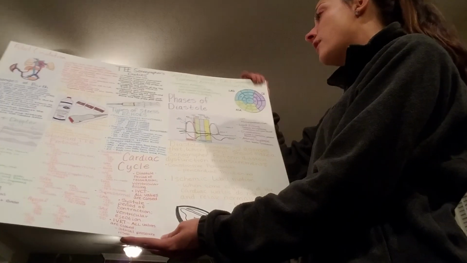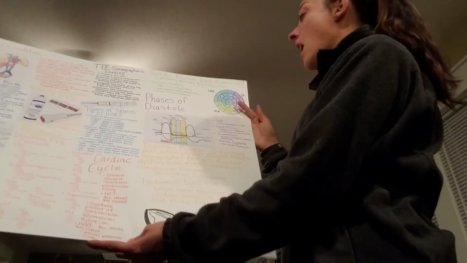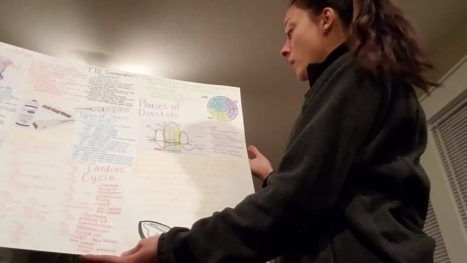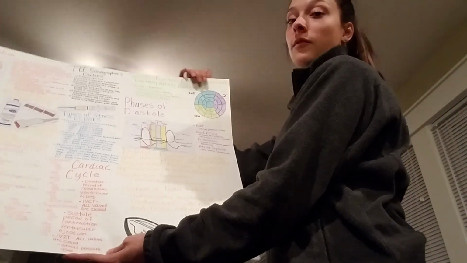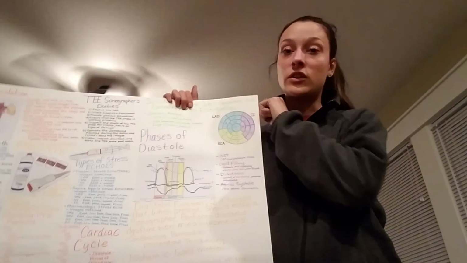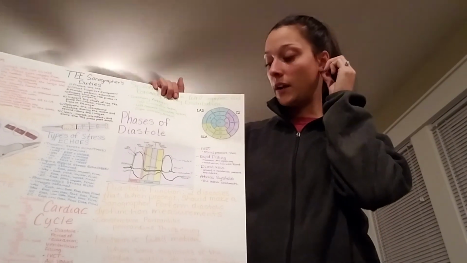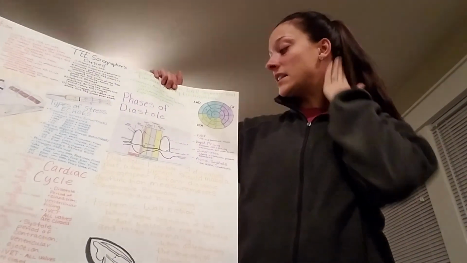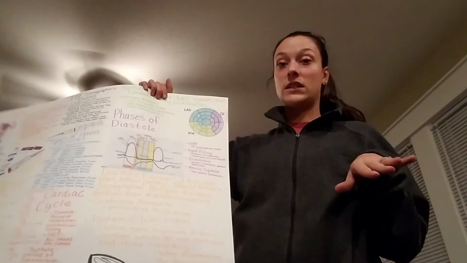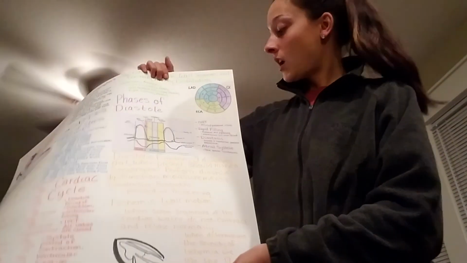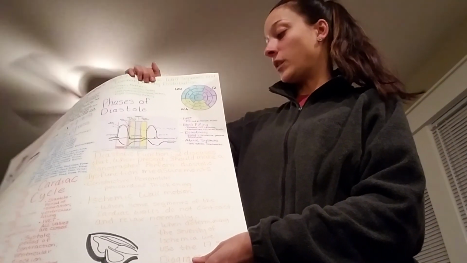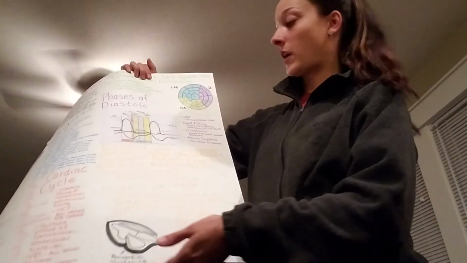And then we go into phases of diastole. There's the IVRT, which we talked about, which is where the atrial pressure rises. We have the rapid filling, which follows the mitral valve opening. And this is when the ventricles begin to fill with the blood. And then we have diastasis. This is when atrial and ventricular pressure equalize, so they're going to be the same pressure. And then we have that followed by atrial systole, which is where the atria contract, like I talked about.